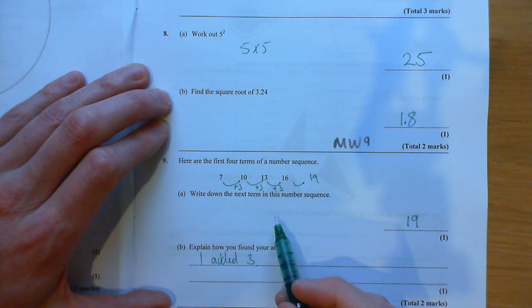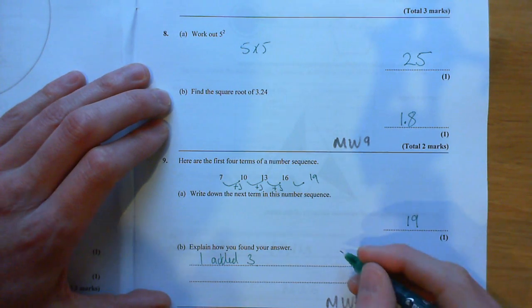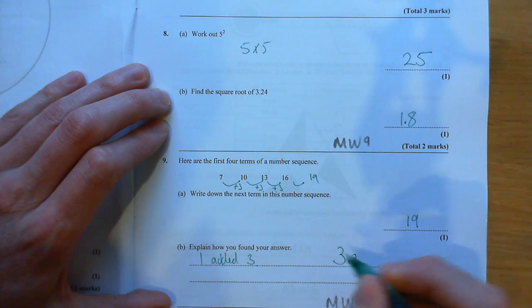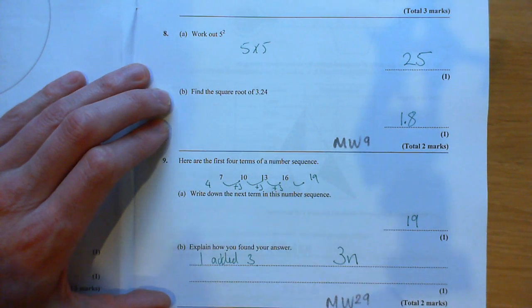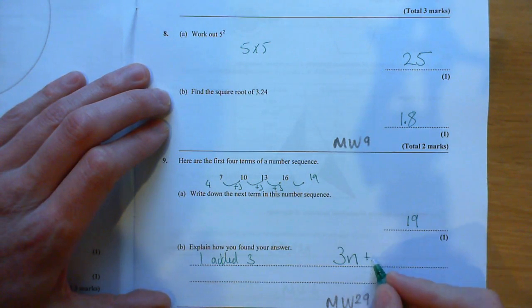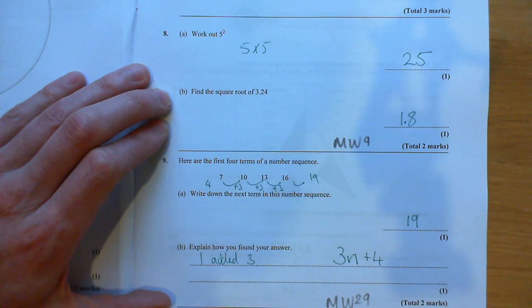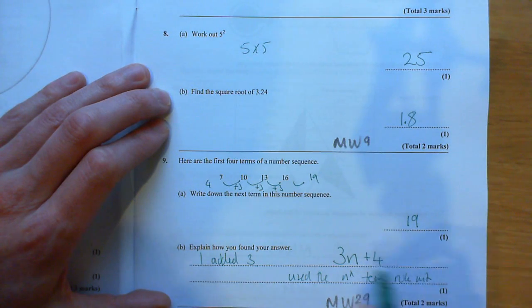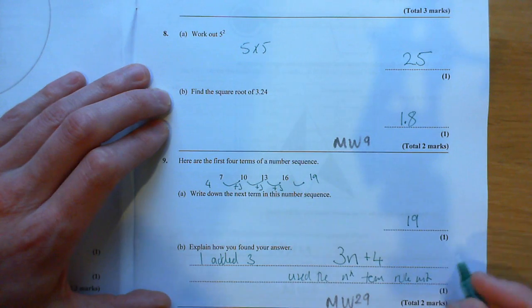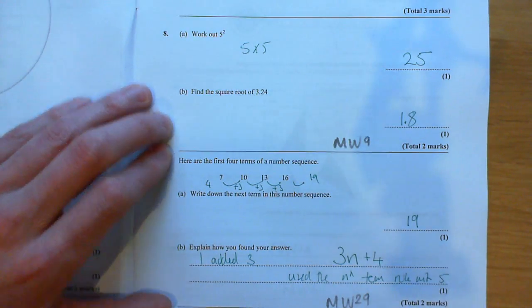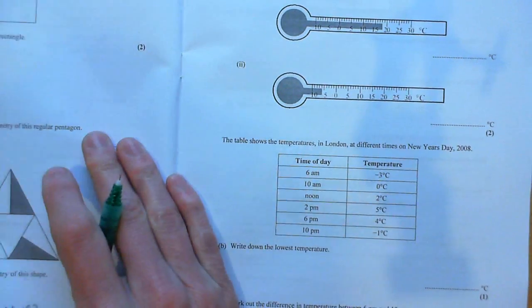You could also do this question using the nth term. It's going up in 3's, so it would be 3n. The 0 term would be 4. 3n plus 4 would be the nth term for that sequence, and you could say I used the nth term rule with 1, 2, 3, 4, 5 with 5. That would also get you the marks.